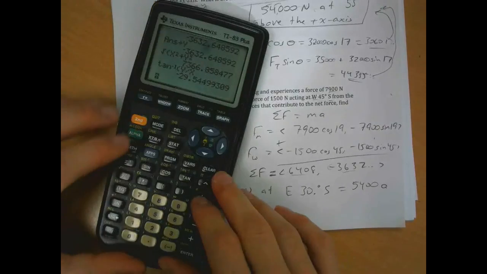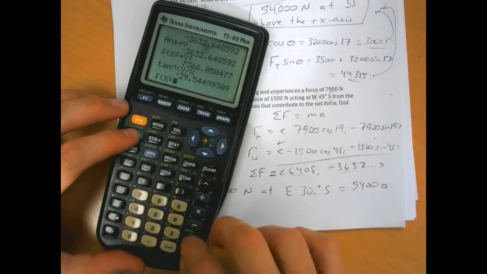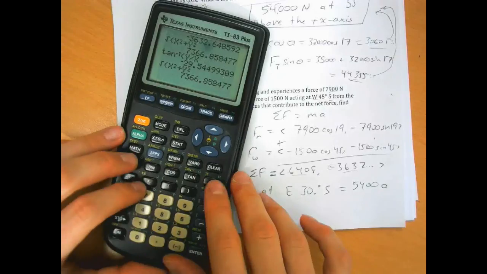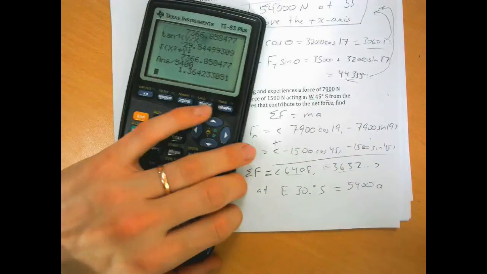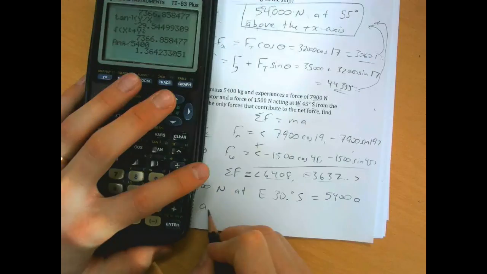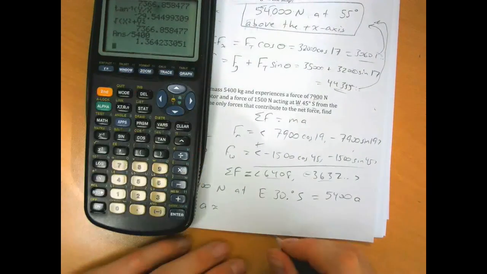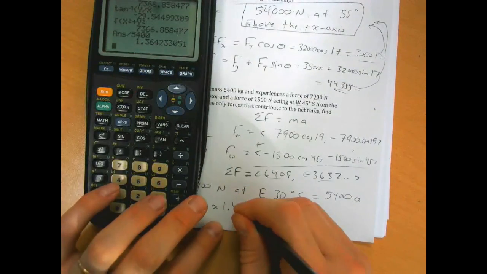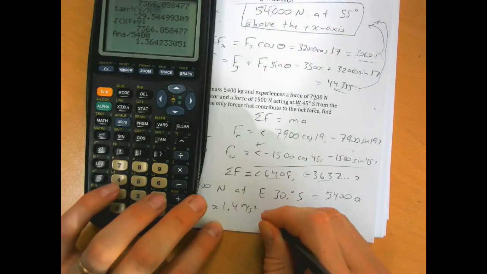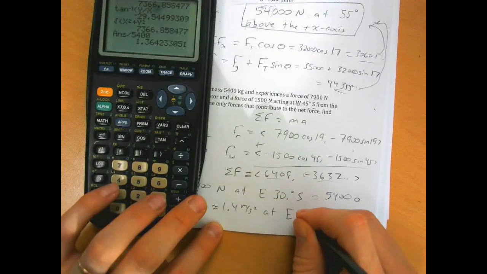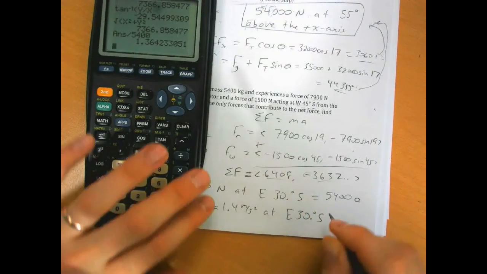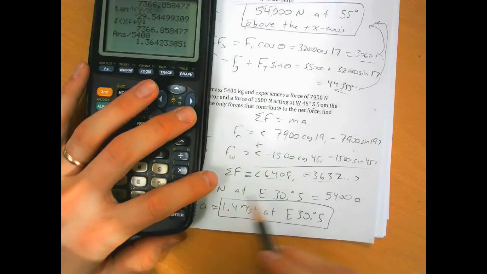So we take that magnitude of 7,400, divide by 5,400, and we get that the acceleration is approximately equal to 1.4 meters per second squared at east by 30 degrees south. Okay.